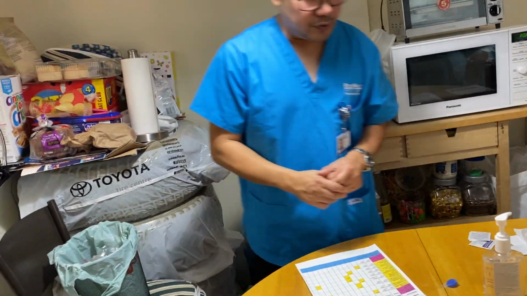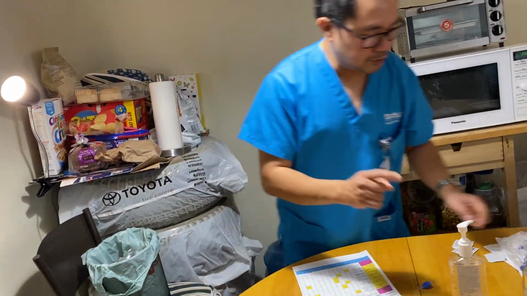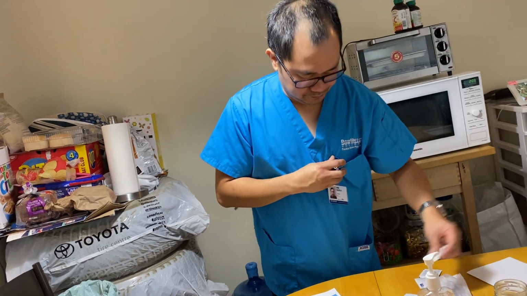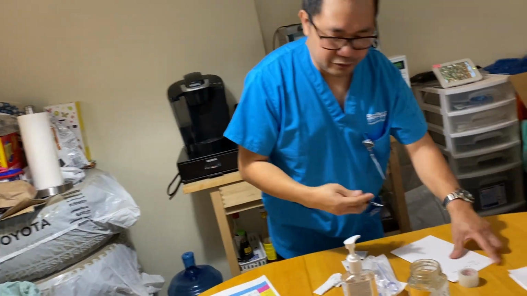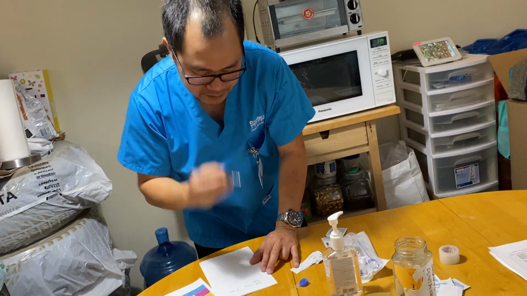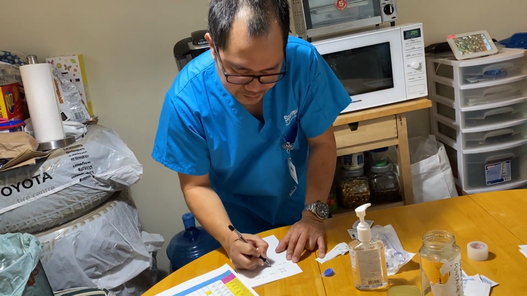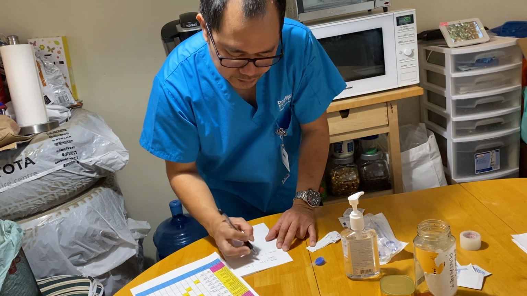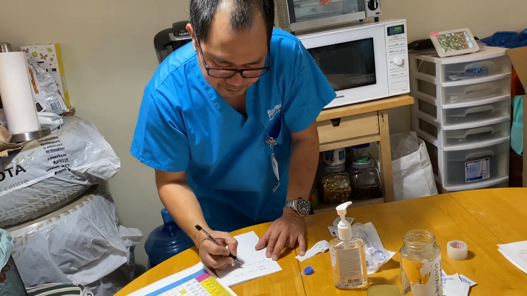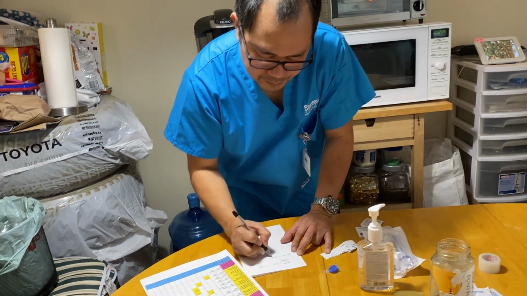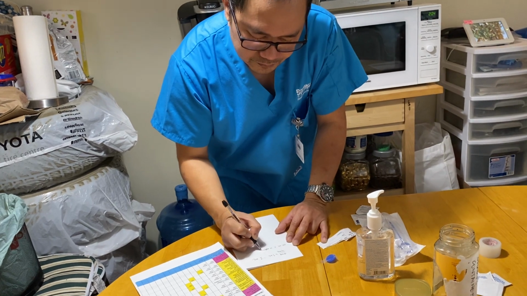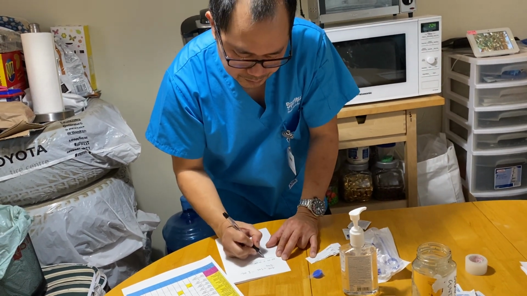Now I'm going to compute for the drip rate for my mini bag. So mini bag is 50 ml times the drip factor of 10 drops per ml, and I will be using 30 minutes.